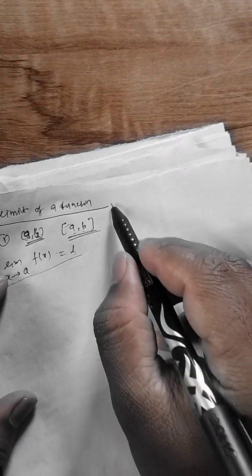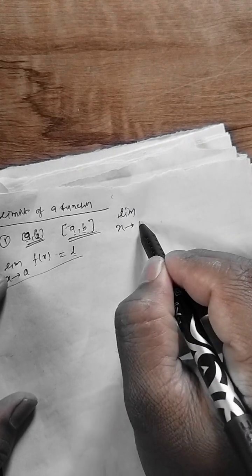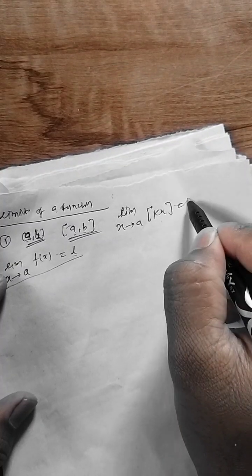Now let us know the formulae of limit. Limit x tends to a, kx equal to ka.